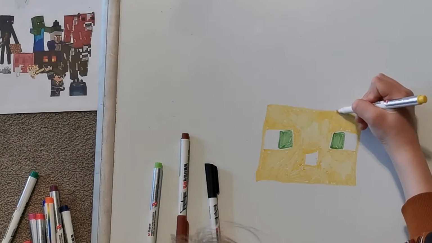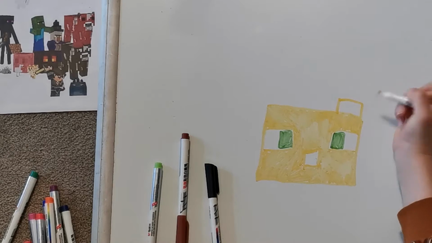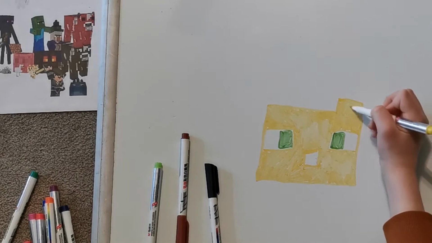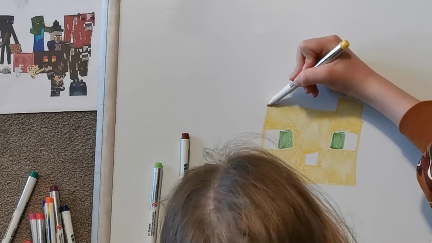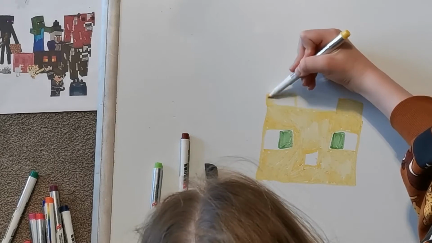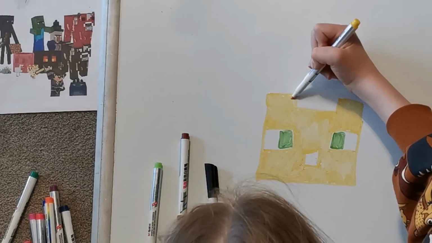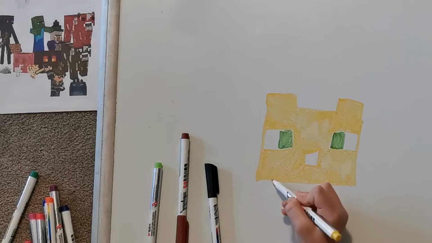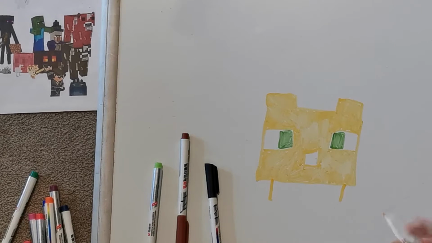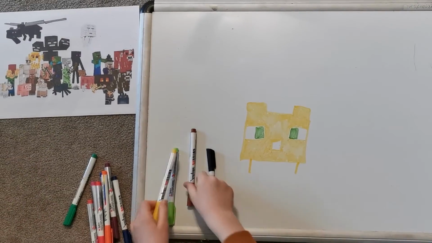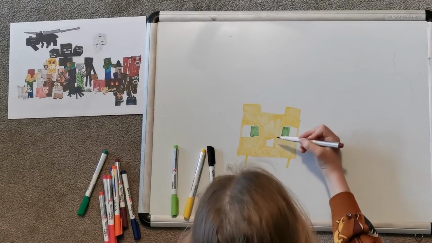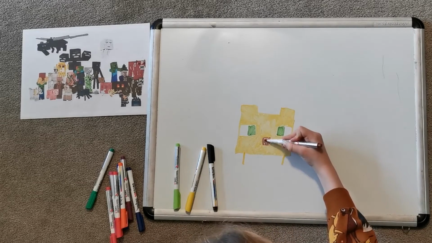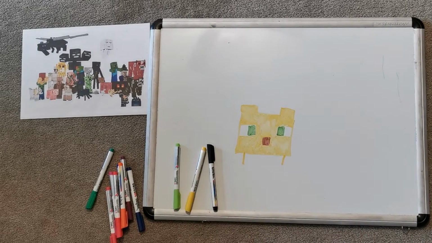Now we do the ears. 1 cube, a half cube here, and 1 here. Actually, cubes are a lot bigger because ocelots are even smaller than 1 cube. Draw 2 lines here. We get the brown. Draw a square inside what we left and then color it in. It's his nose.